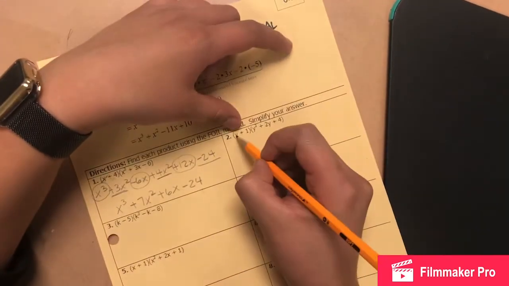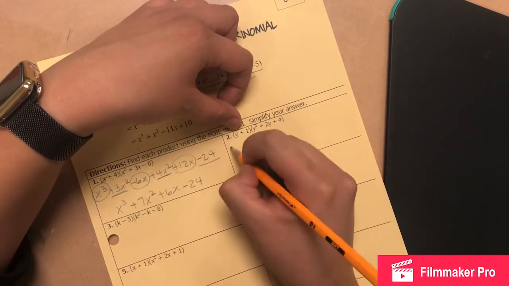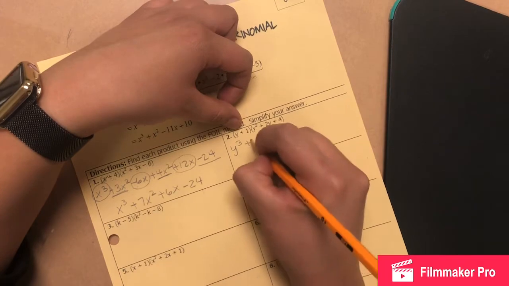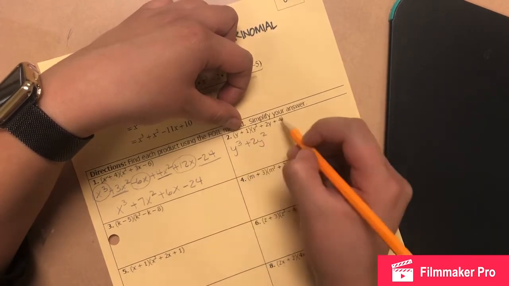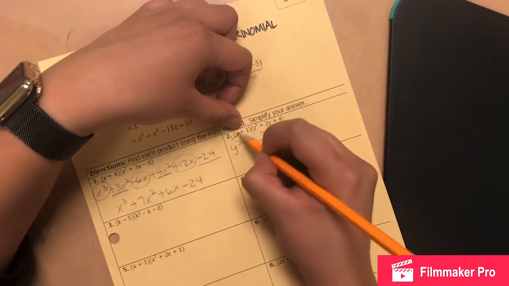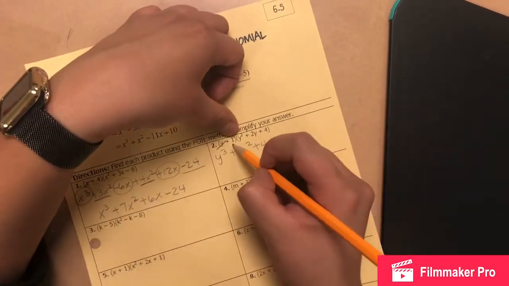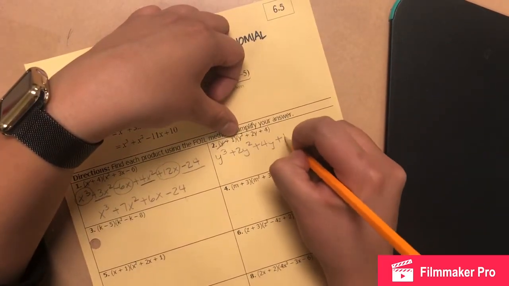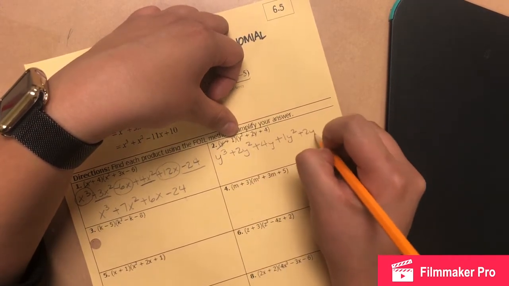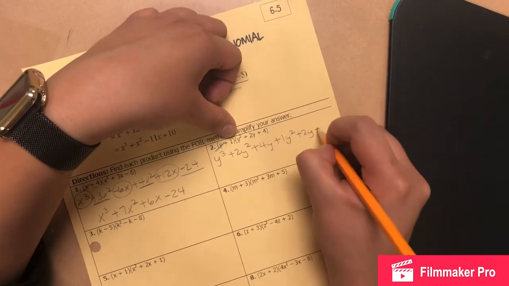So we're going to start with y. Y times y squared is y cubed. Y times 2y is positive 2y squared. Y times 4 is positive 4y. And then once I'm done with the y, I'm going to distribute the 1. 1 times y squared is 1y squared. 1 times 2y is positive 2y. And 1 times 4 is positive 4.